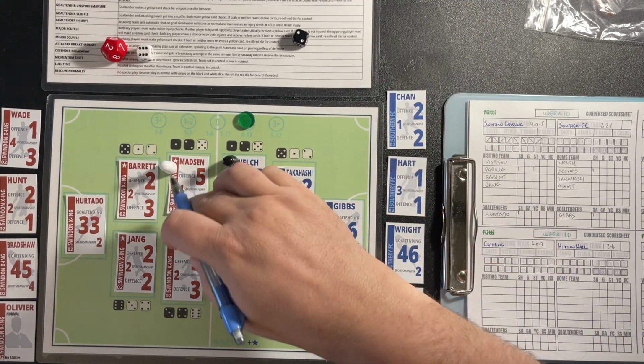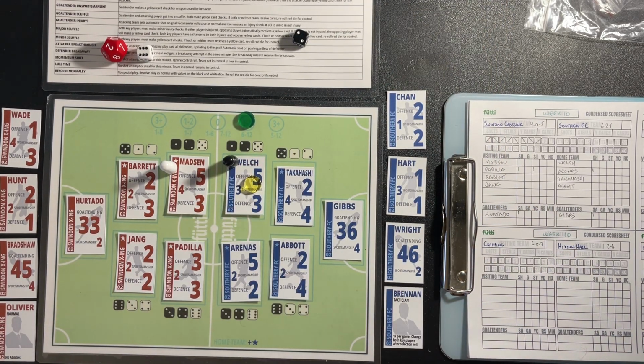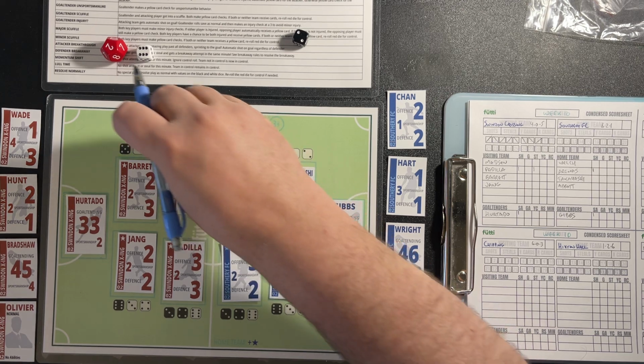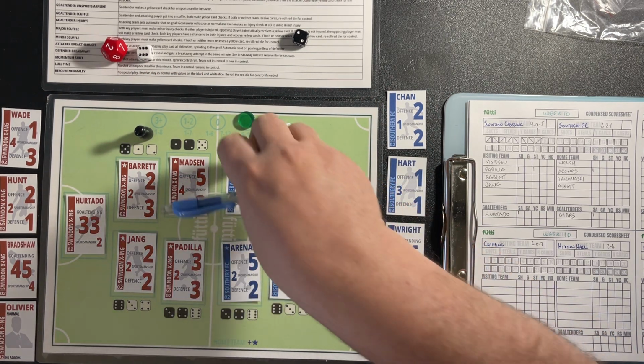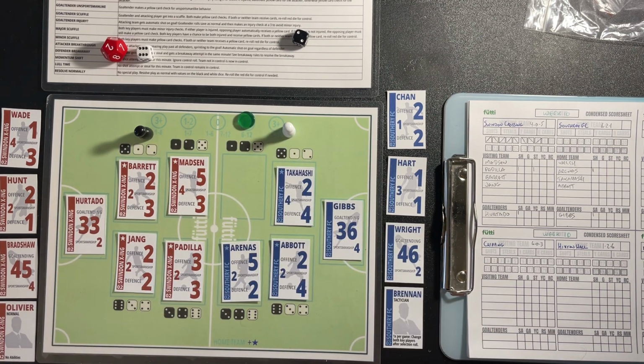Madsen got a 2. He makes it. So Madsen will not get a yellow card, and actually because of that, because one team got a yellow card, the other one didn't, they're going to get possession for the next minute. Welch comes out of the game. We're going to mark him for a yellow card.